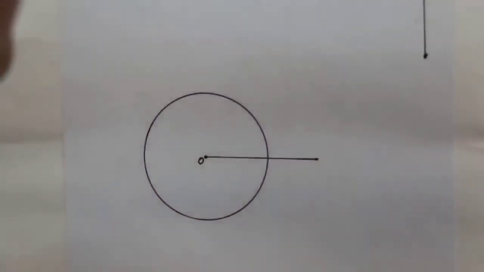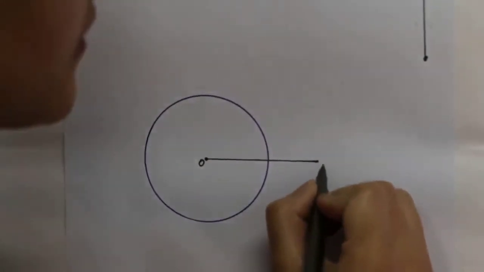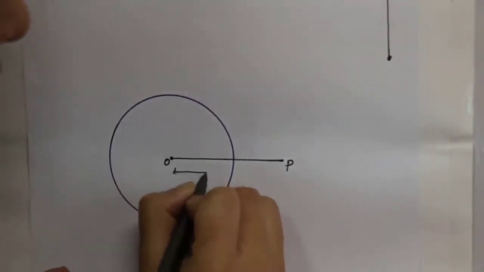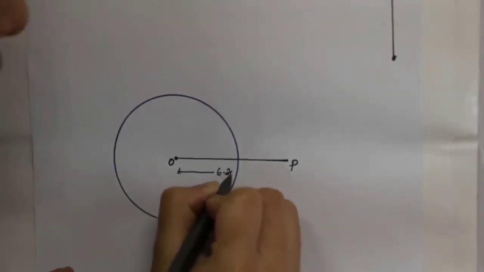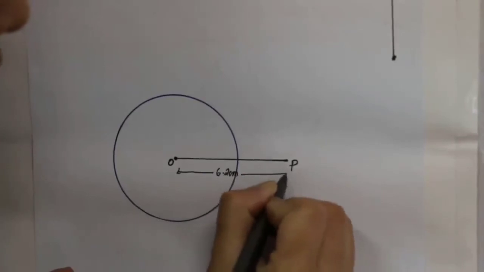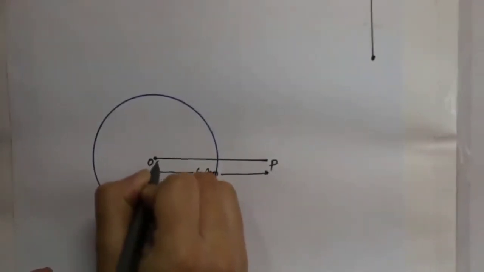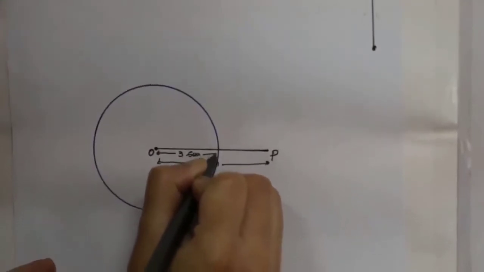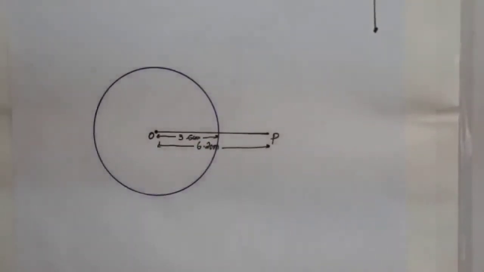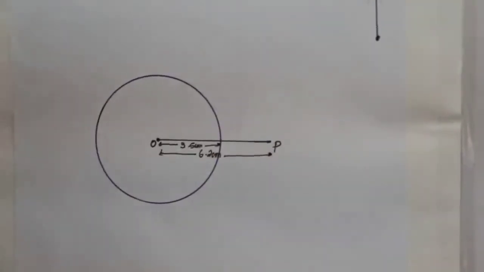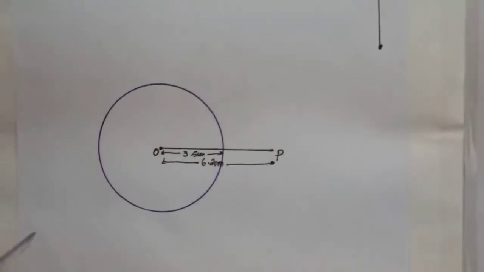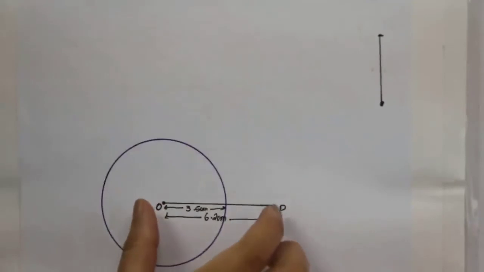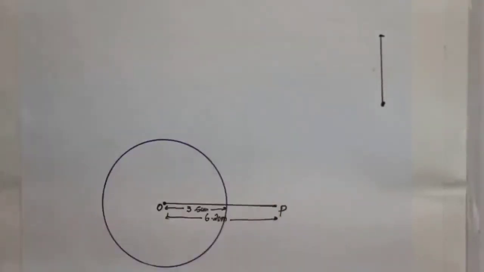This is 6.2, you mark this one P. So this one is 6.2 cm, and as you know, this is the radius 3.5 cm. Next step we have to draw these tangents. First we'll draw the perpendicular bisector to this line OP.